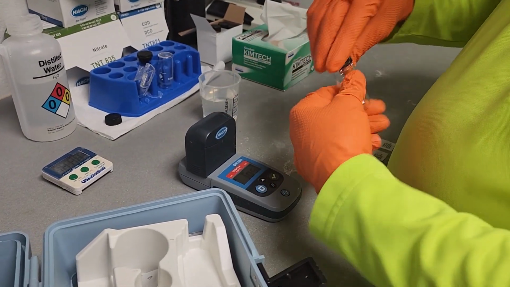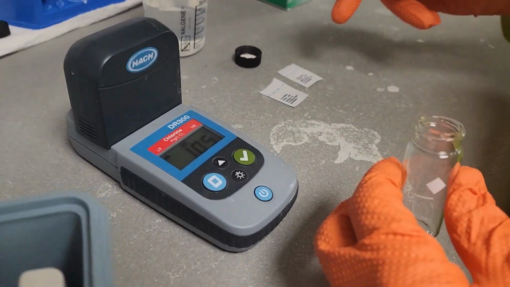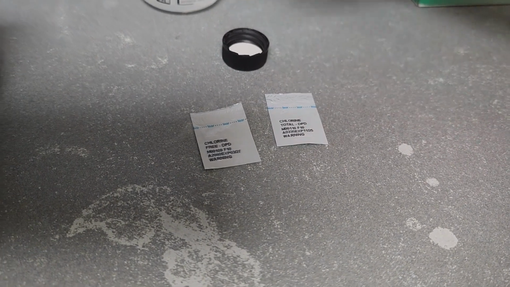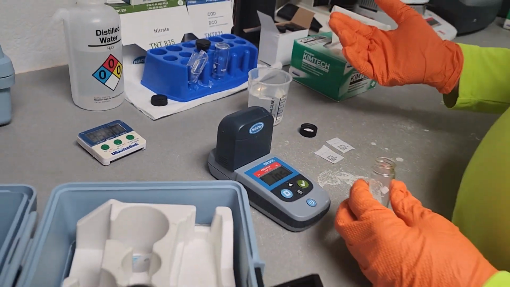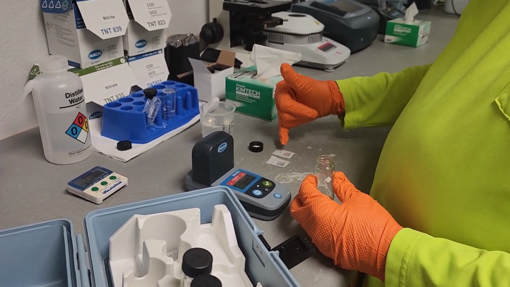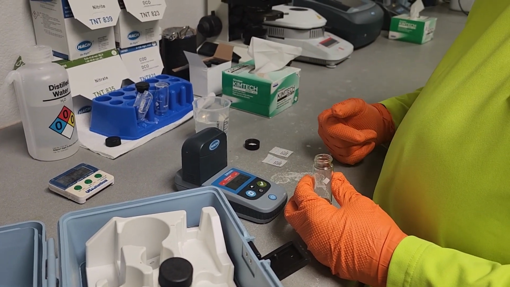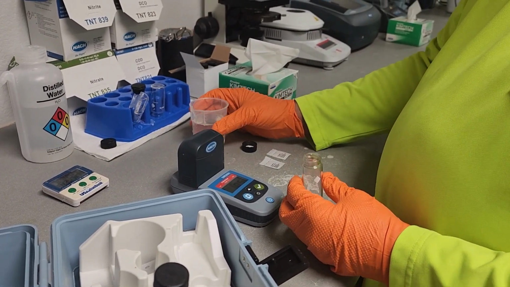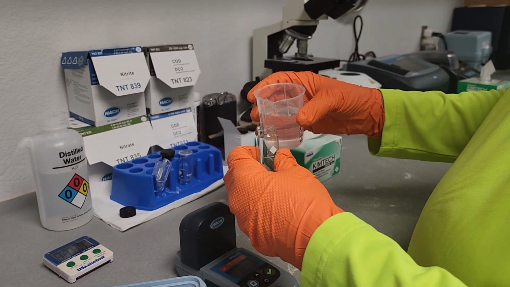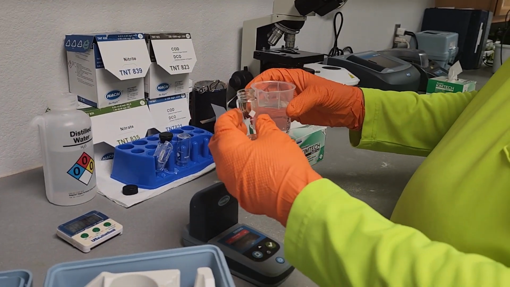So I have a sample cell. Oh, and I also have 2 DPD packets, one for free chlorine, one for total chlorine. So we're going to check this sample to see what the free chlorine residual is, and then check it for total. If we take the total, subtract the free, we should get a combined chlorine residual. So we're going to start by, now this is a brand new sample cell, but ideally we would take it to where we pull our sample and we would flush it out.